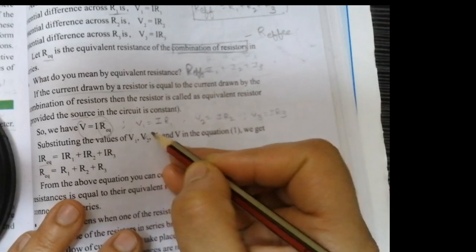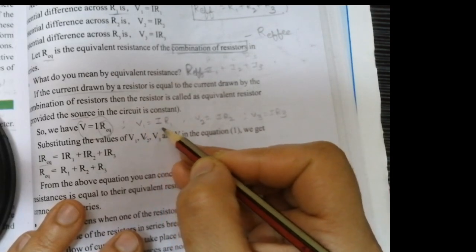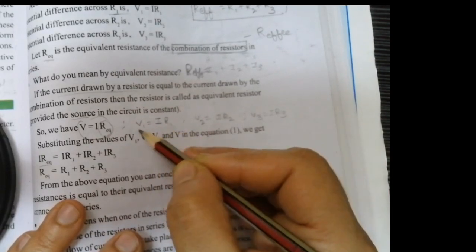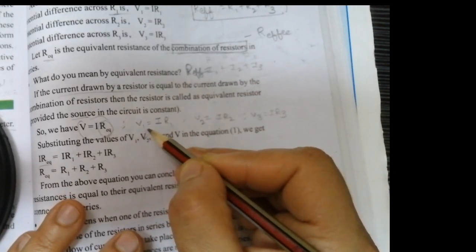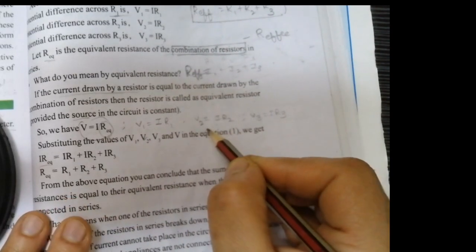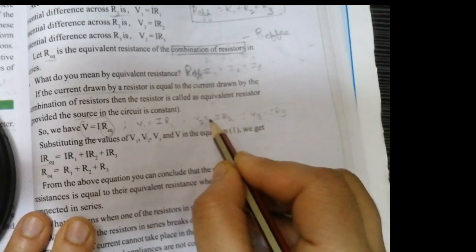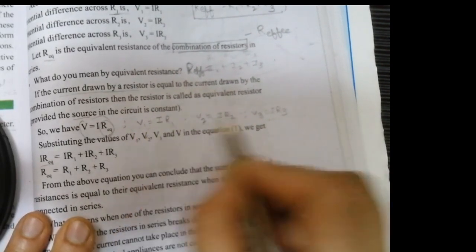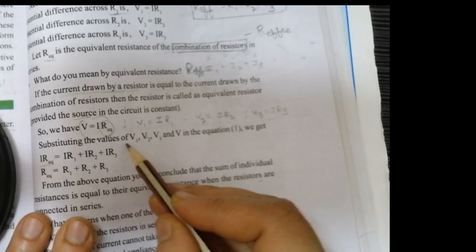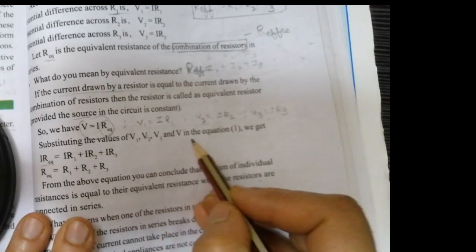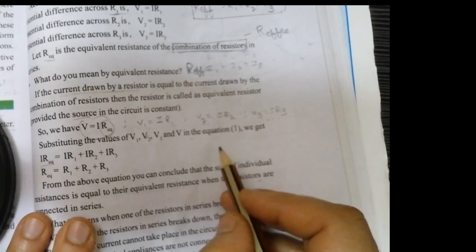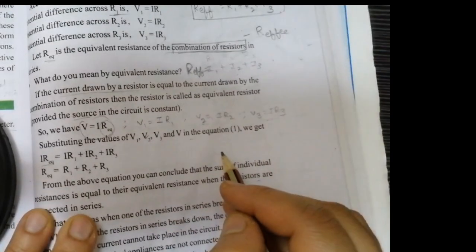Okay, suppose I take the potential difference across resistance R1. It is V1 equal to IR1, V2 equal to IR2 for the second bulb, and this is the third bulb. First bulb, second bulb, third bulb, potential difference. So substituting these values of V1, V2, V3 and V in equation 1. Which is equation 1 here? We got equation 1 here.